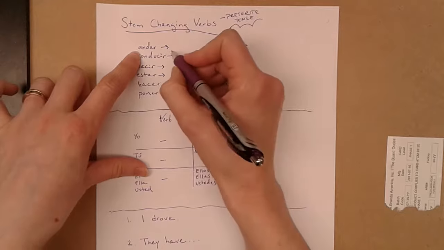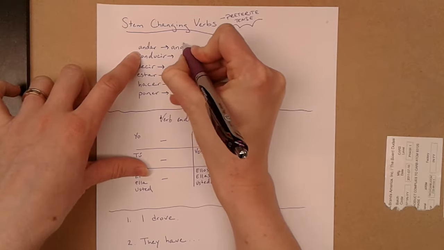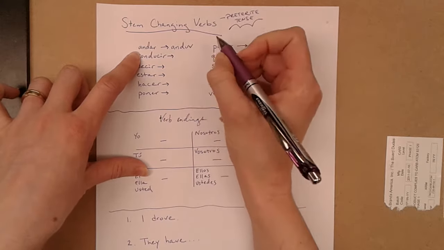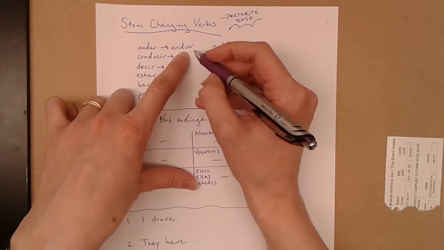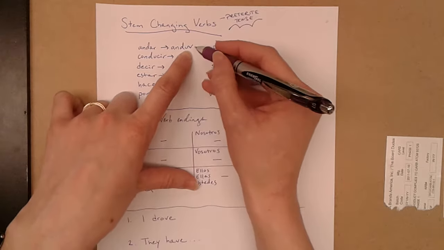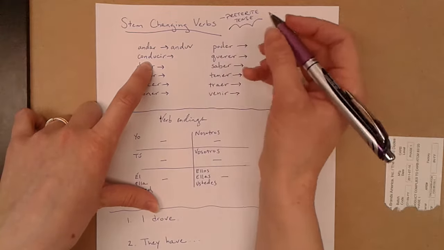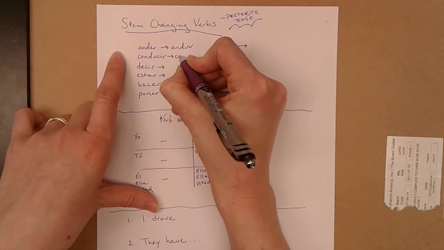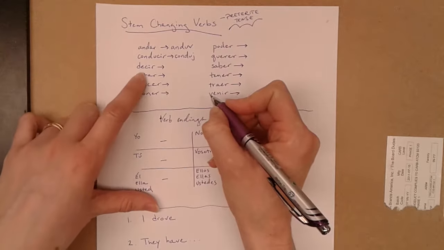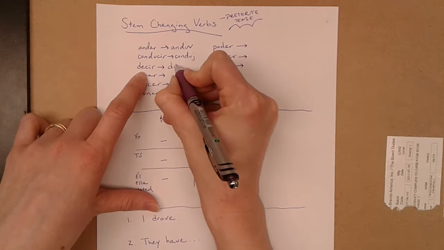So andar, which is like to go or to walk. The stem becomes anduv. So all you would need to do after that point, depending on who's doing the action, is just add your ending there. Conducir, to drive, becomes conduj, with the J at the end. Decir, to say, becomes dij.